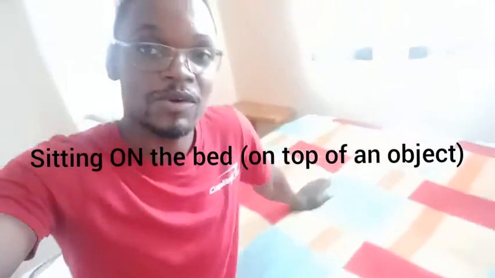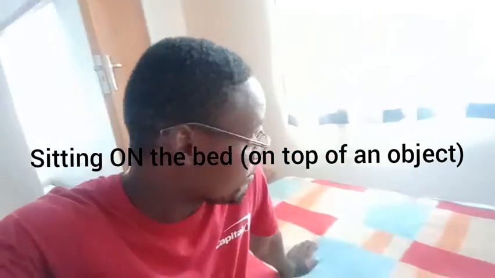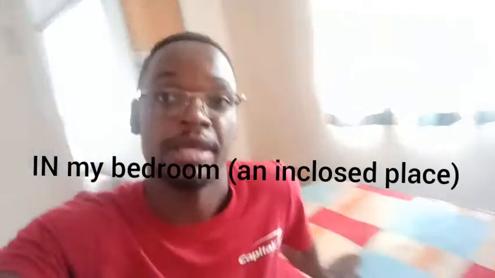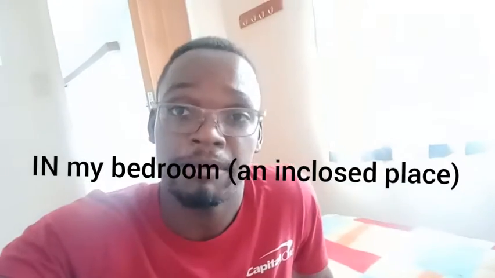So the first difference, here you can see I'm sitting on the bed. So here I'm in my bedroom, and this is my bedroom, and I'm sitting on the bed. Okay, I think you can see that my bed is nice. I've made my bed nicely. I do that every day. When I wake up, I make sure that I make my bed.